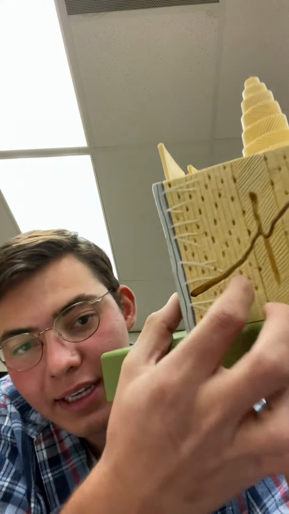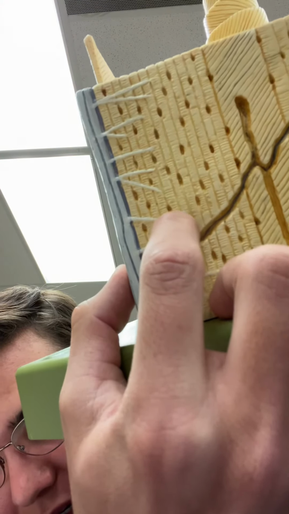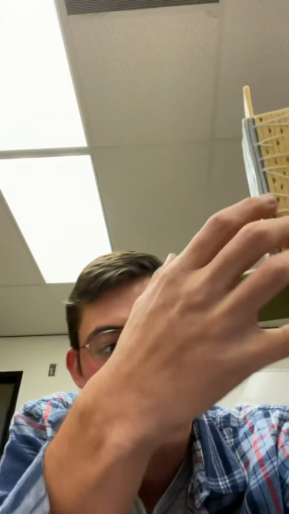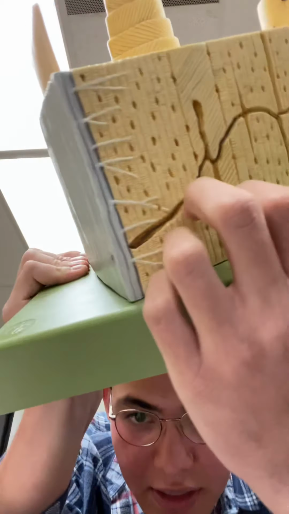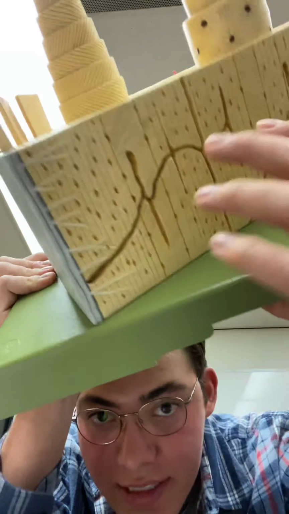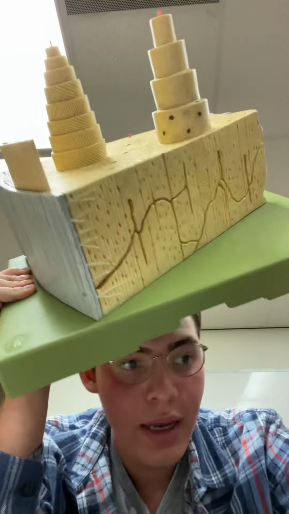Your canaliculi, see these little lines right there? So these are the little canals. That's what canaliculi means in Latin, tiny canal. And so these are the little canals in which the lamellae are able to interact, and you can see really big ones right up there.